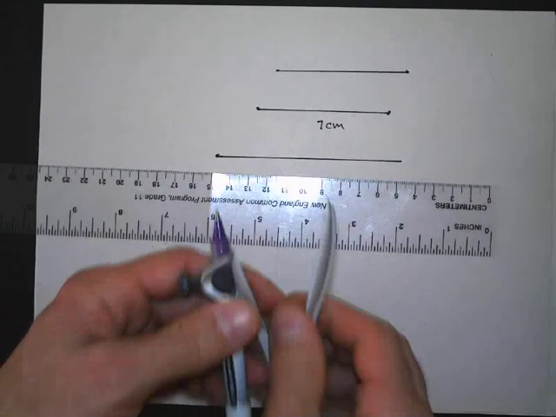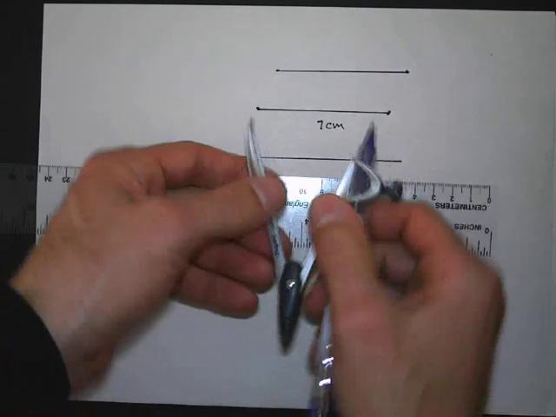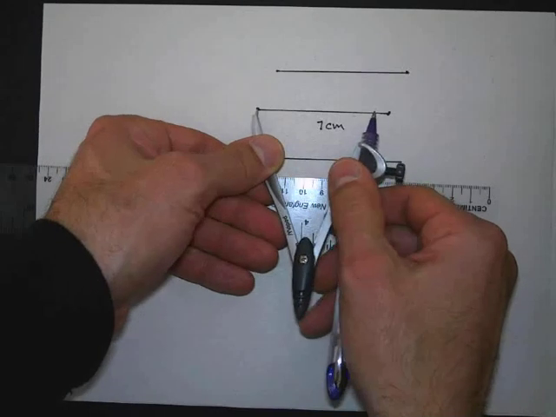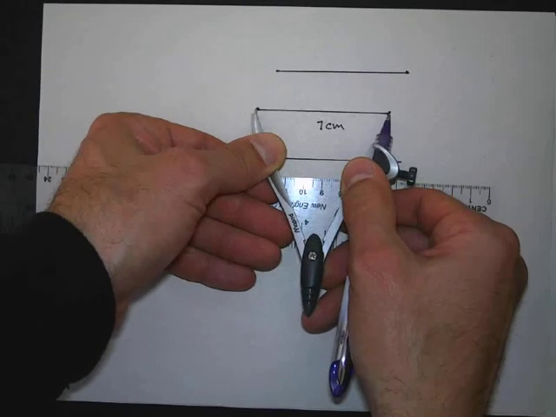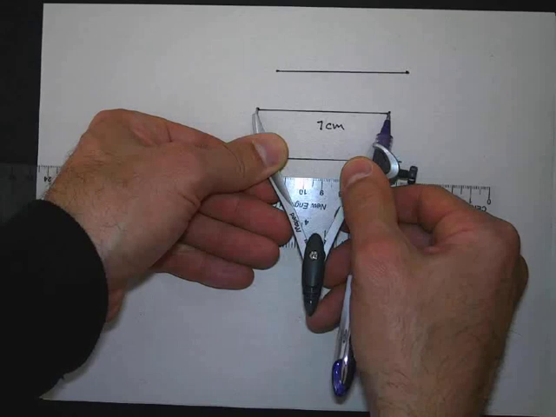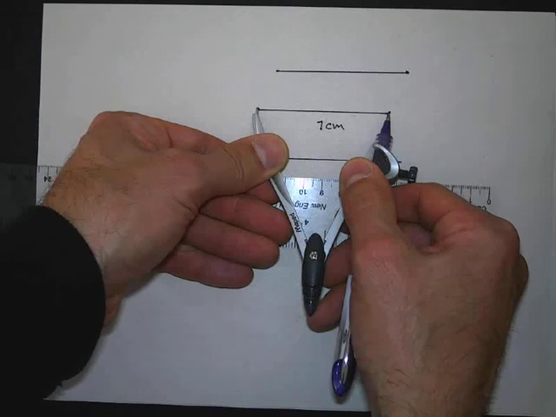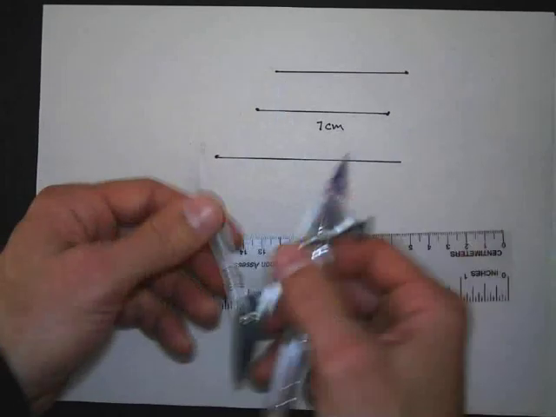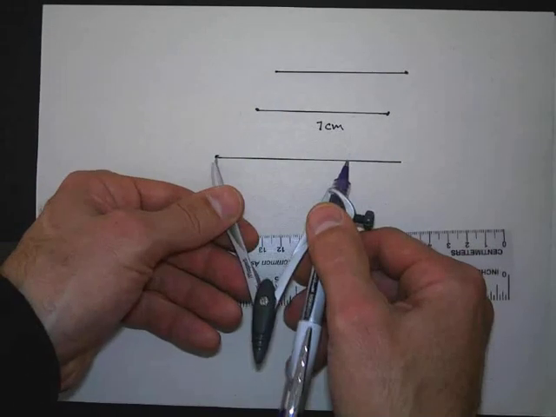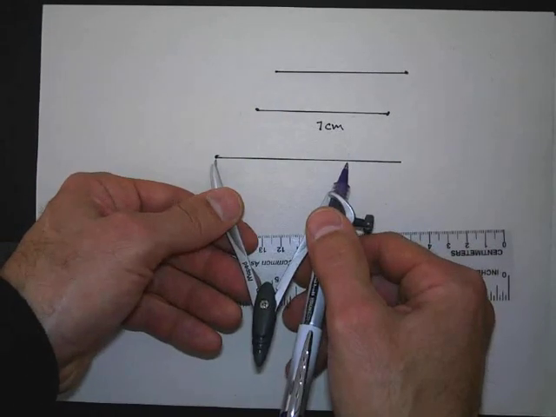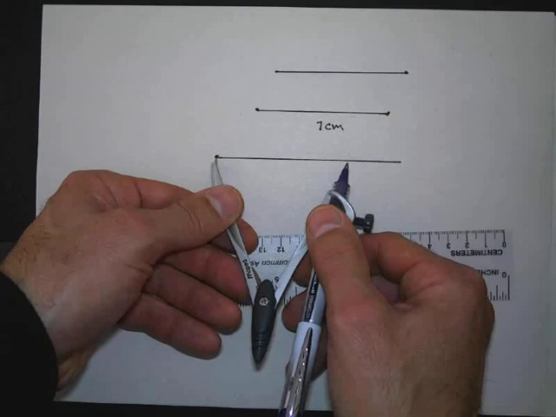Take your compass, handy dandy or otherwise, and this is very good for finding lengths of things. It doesn't measure, it doesn't tell you how many centimeters it is, but it does make a perfect copy of a distance. Not perfect. Shh. Nobody's perfect. Thank you, Carmen, for reminding me that I'm not perfect.